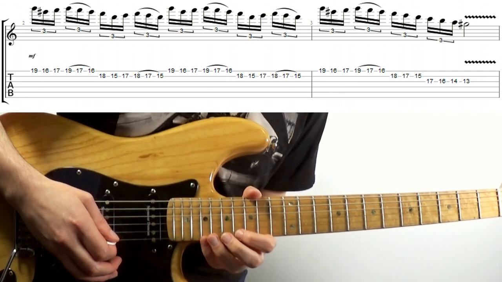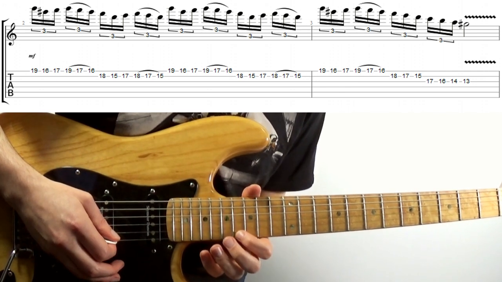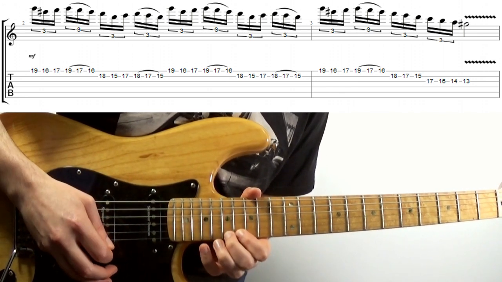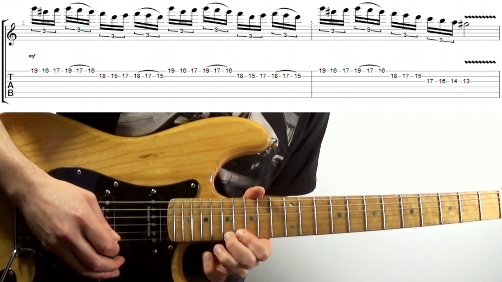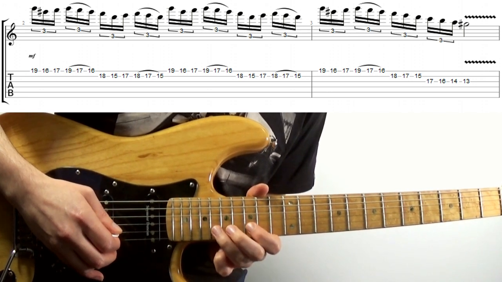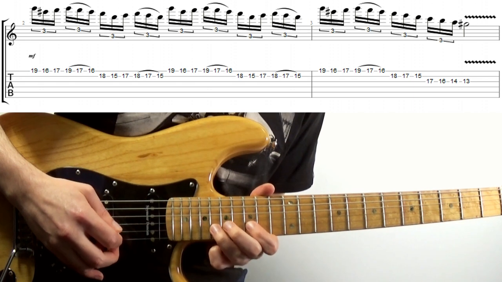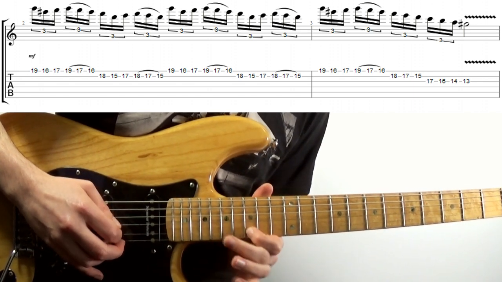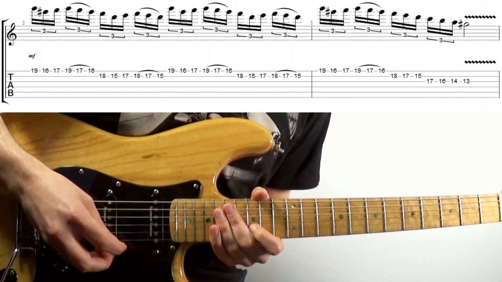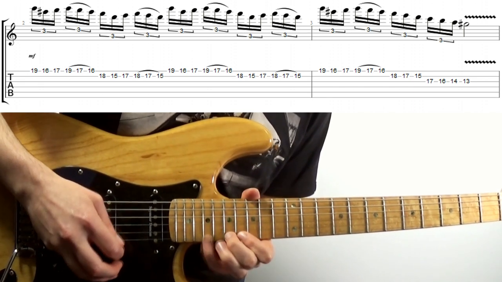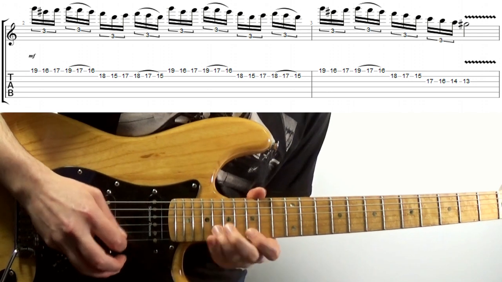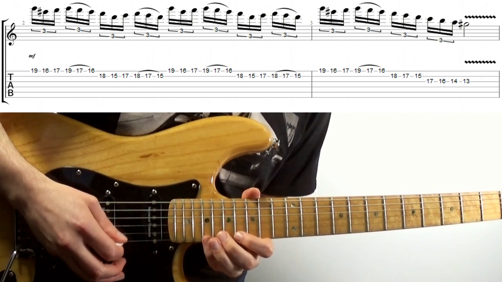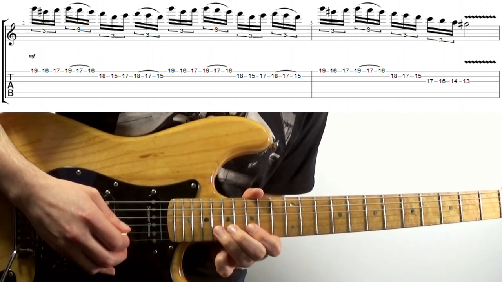It's really up to you what you do, but here I picked the first 4 notes and then just pulled off, and just the same idea on the B string, again picking the first 4 notes and then pulling off. So this idea is repeated twice really. Then we have the start of it the same.